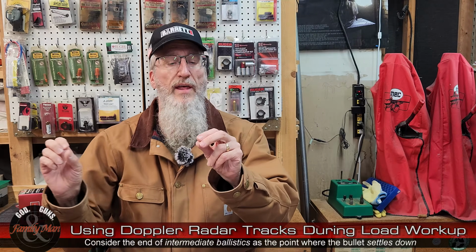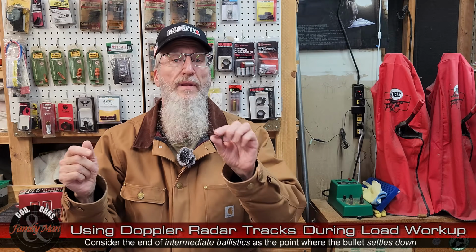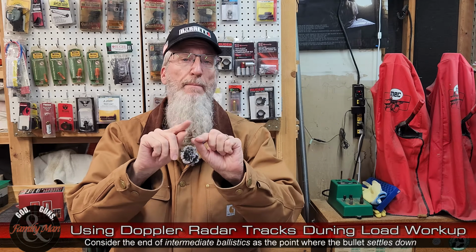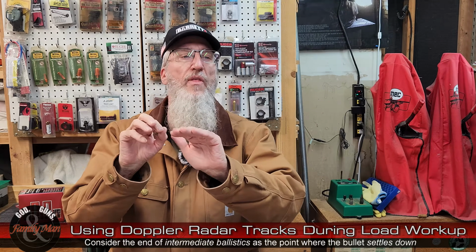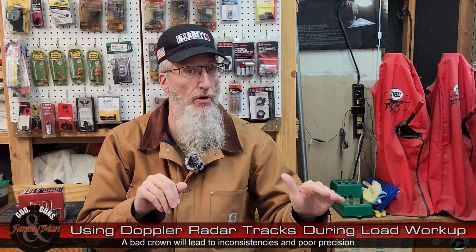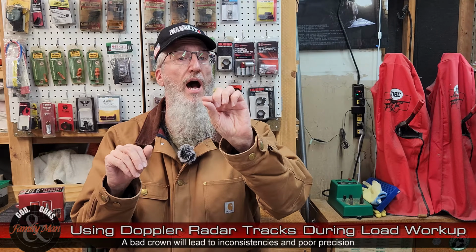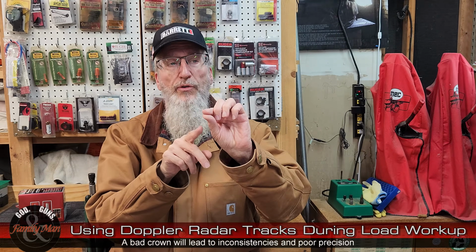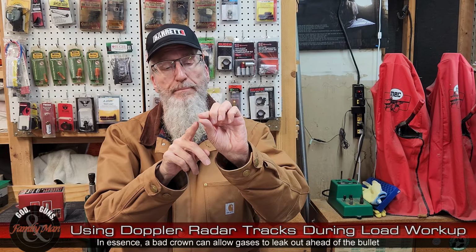You may have heard that sometimes on a bad crown on a rifle the gases are escaping inconsistently. Maybe the gas, let's say, on the bottom of the bore is escaping faster than the gases on the top, simply because of some errors or problems in the crown of that rifling.